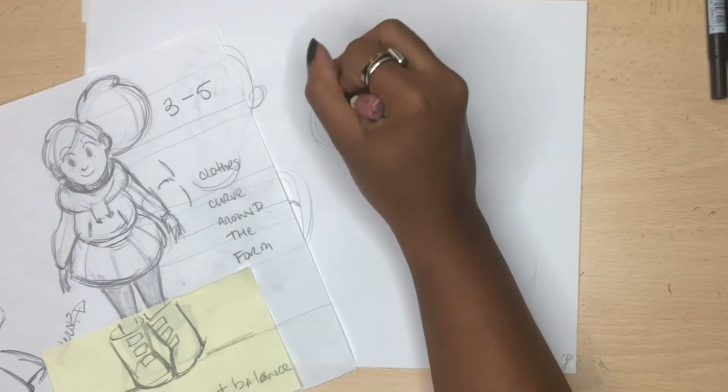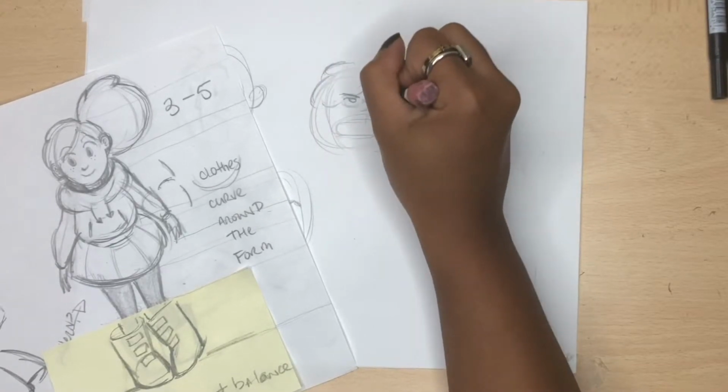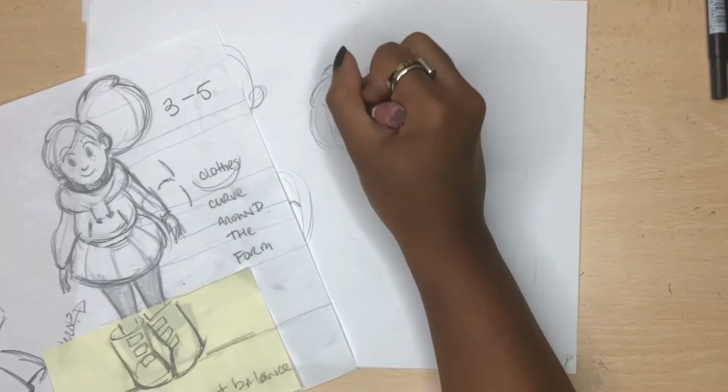And I'm thinking, okay, so how's her hair going to lay? What is her feeling for this? So this is like a mad kind of thing.